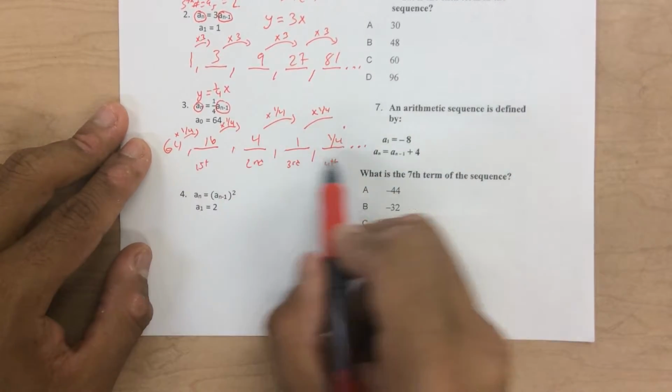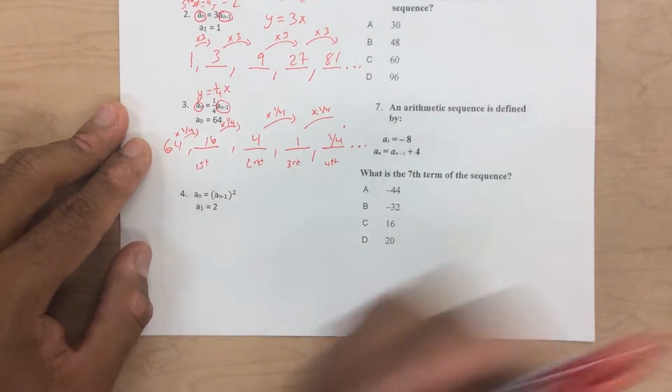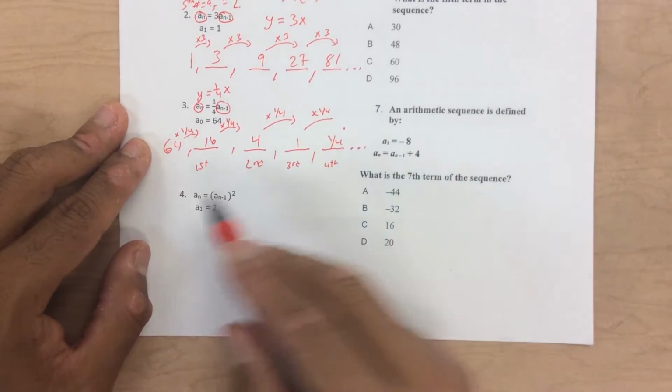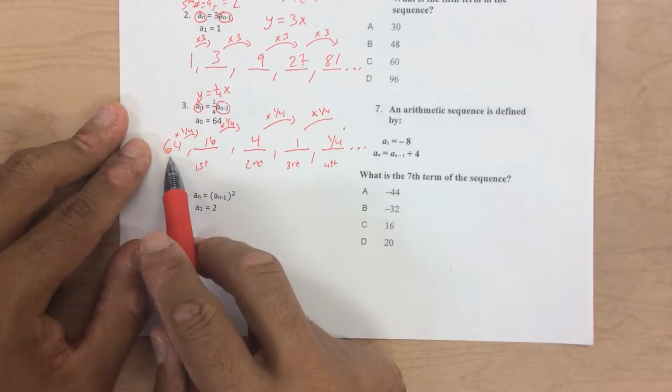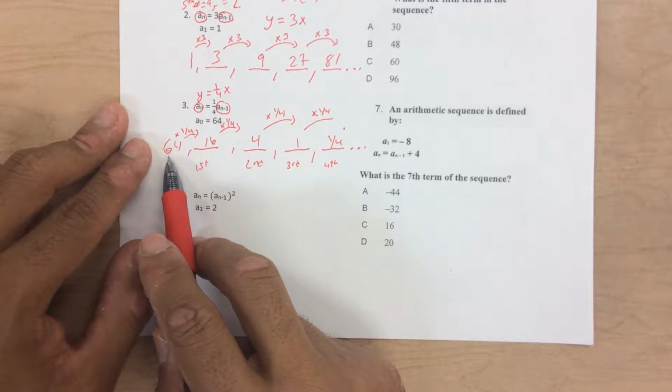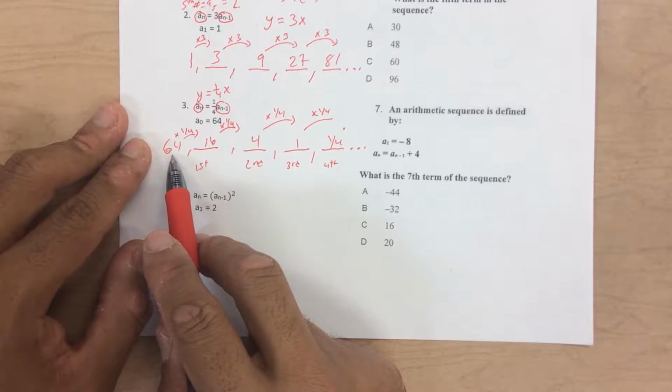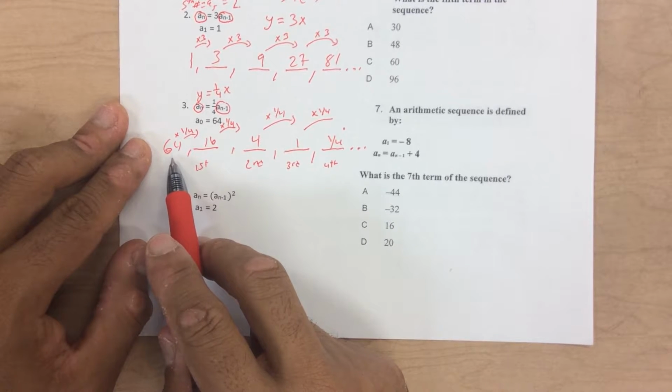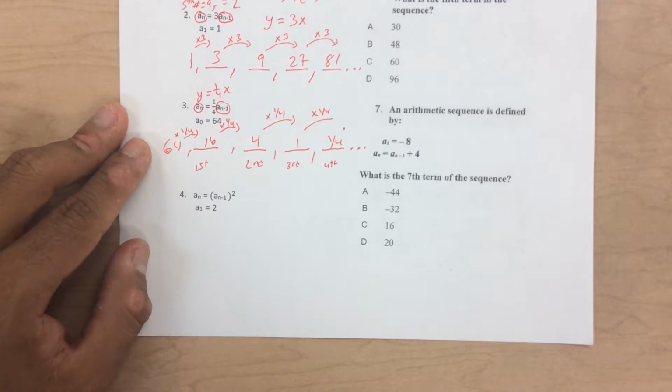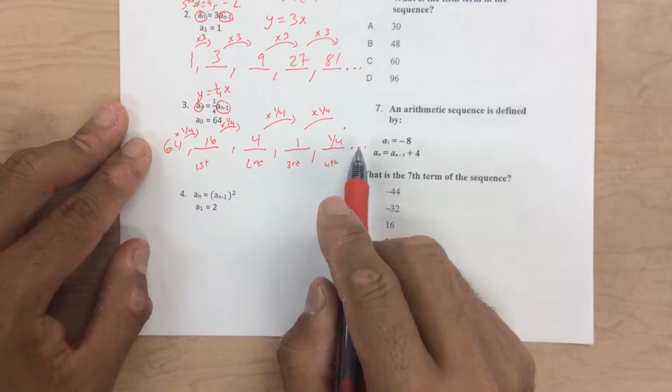Now, here I only found 4 numbers. They asked me to find 5. I didn't have any space, so I just stopped on the 4th, okay? This first number, 64, doesn't count as the actual first number of the sequence. It's the 0 term of the sequence. Okay, so technically, I was supposed to have found 1 more.